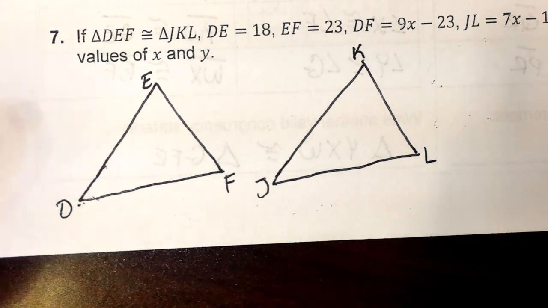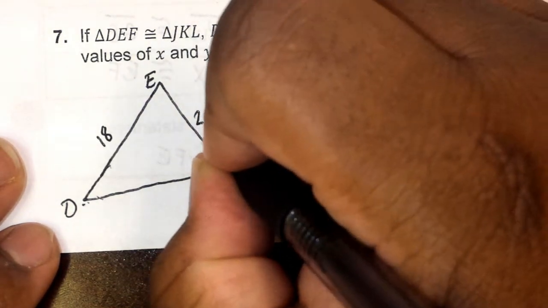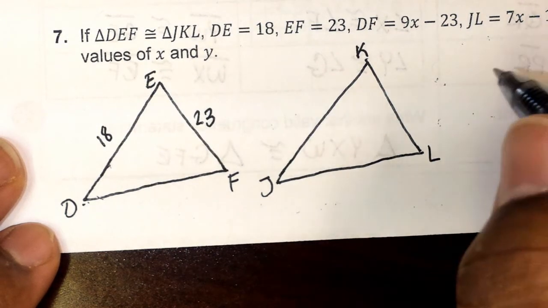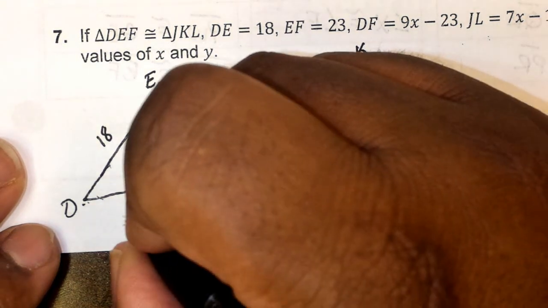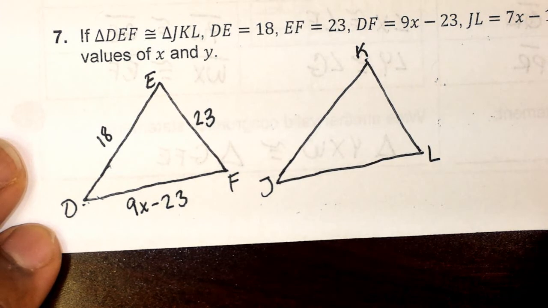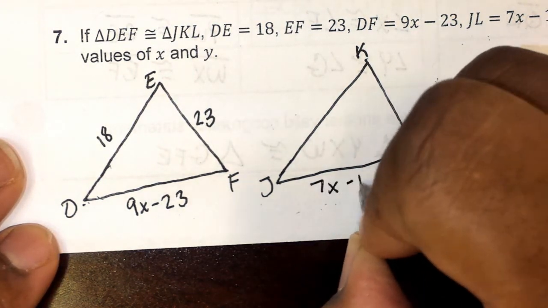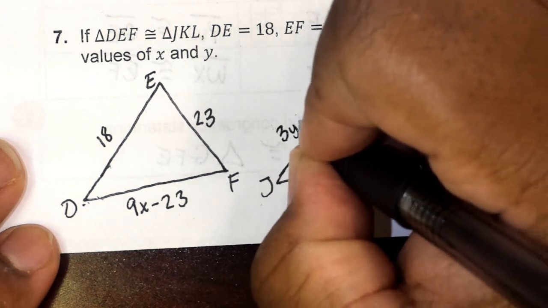And then I'm gonna write my stuff in. They said DE equals 18. EF is 23. These are sides. They should not go inside the triangle. Then DF is 9x minus 23. JL is 7x minus 11. Then they said JK was 3y minus 21.